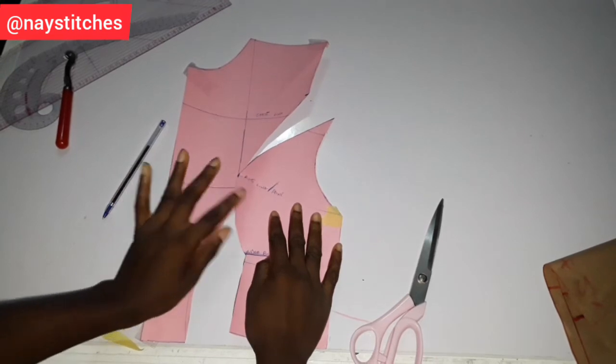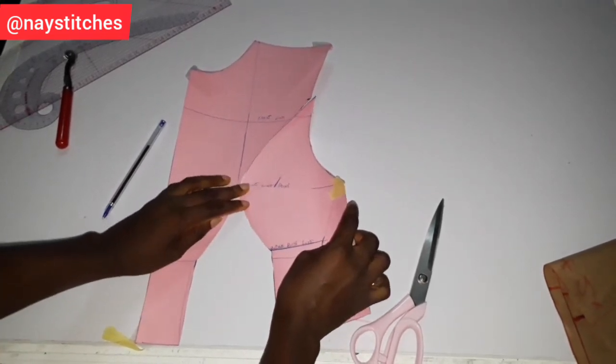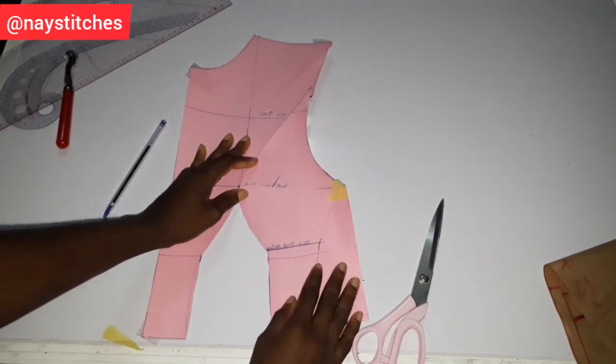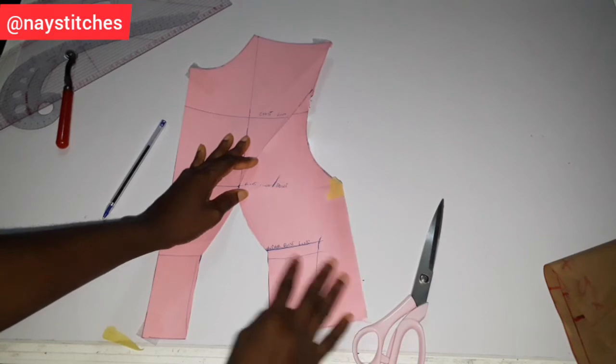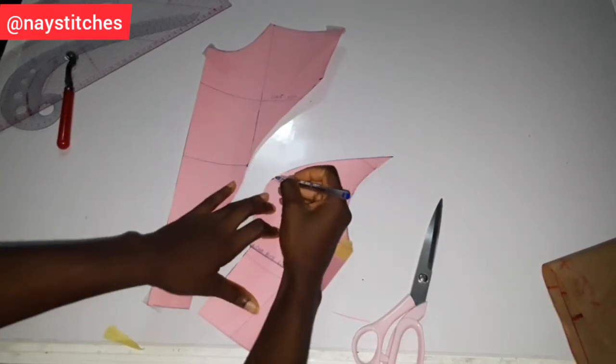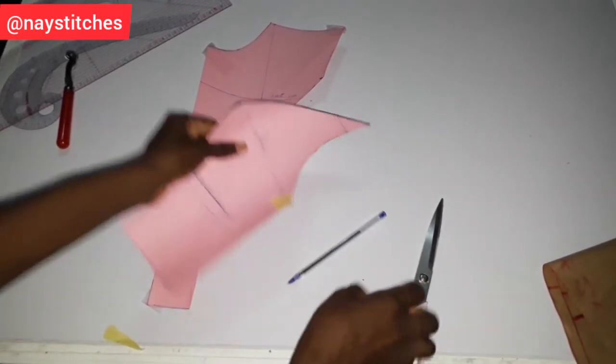Yeah, I'm done. Now there you have it. Your princess dart bustier is ready. Now we're just left with the back. The back doesn't have any issue at all. So simple. I'm actually so excited. I can't wait to sew this project with you guys. I'm just going ahead to reshape it because I was thinking it was too pointed. So do whatever you have to do there.